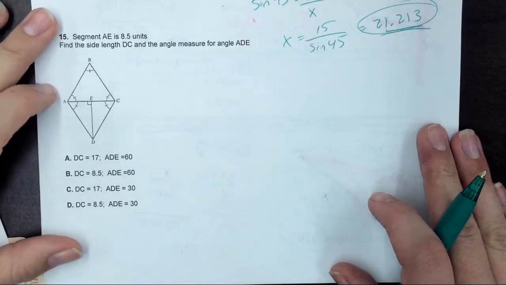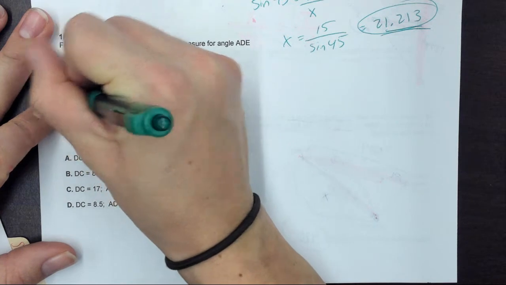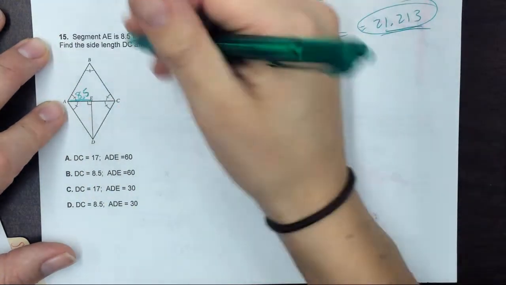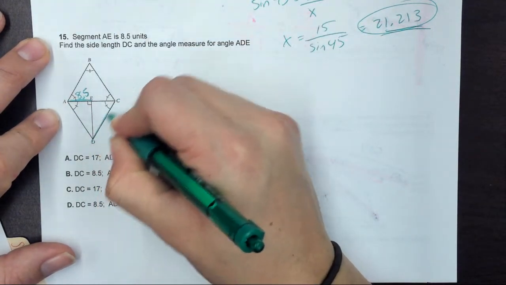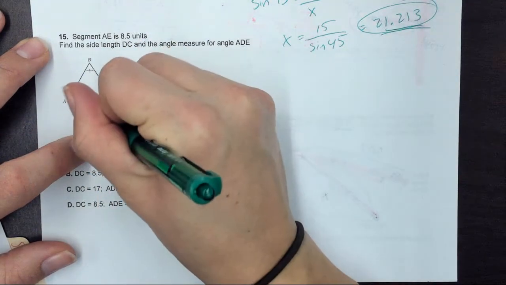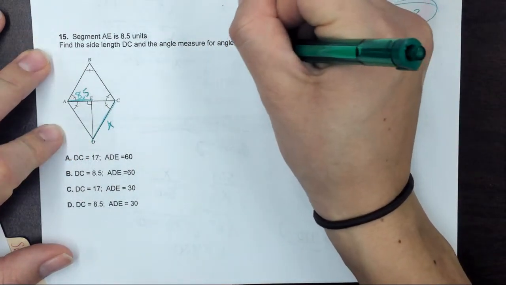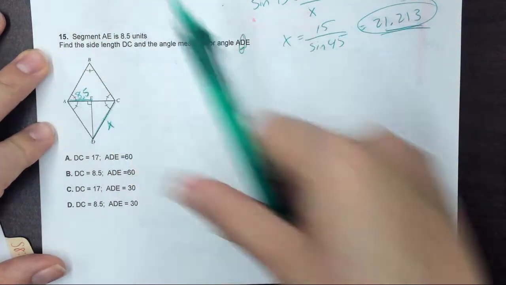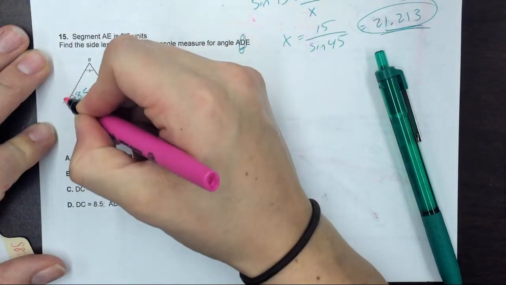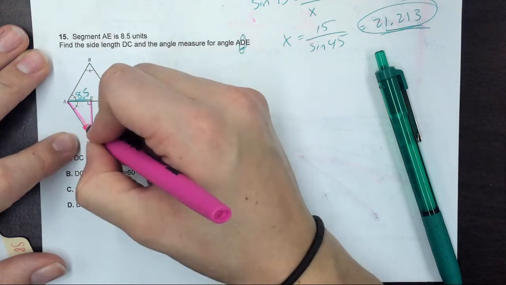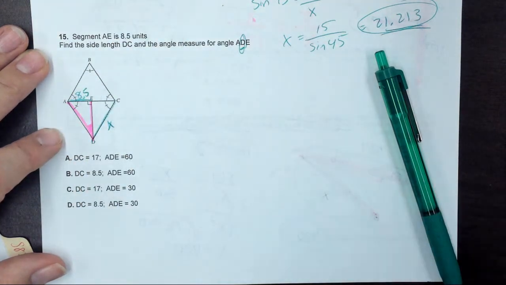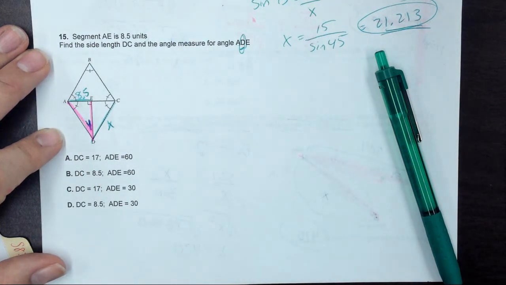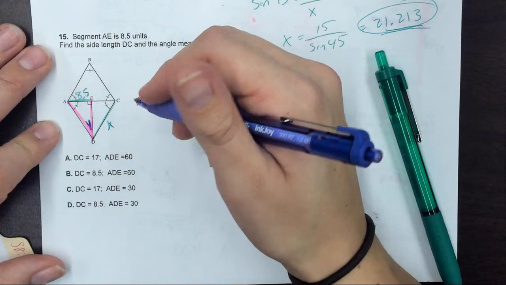Okay, segment AE is 8.5. So from A to E is 8.5. Okay, find the side length DC. So DC, they want you to find that. And the angle measure for ADE. So D is kind of like the middle ground there. AD, if I follow that. ADE. Okay, we're talking about this angle here. They will also want you to find that. I put a Y there.